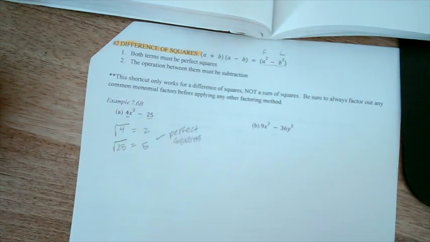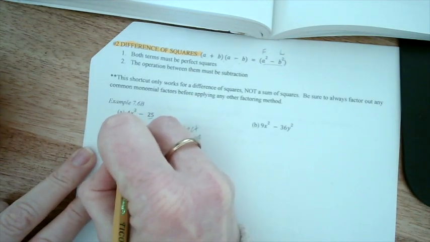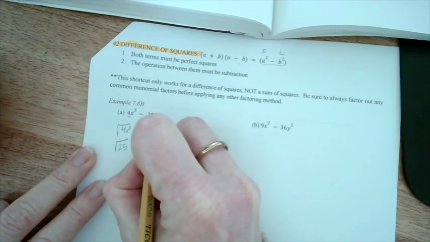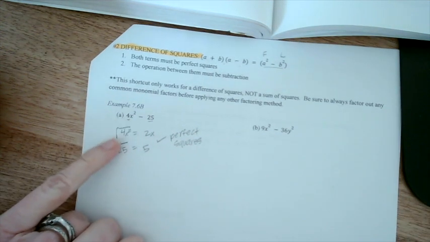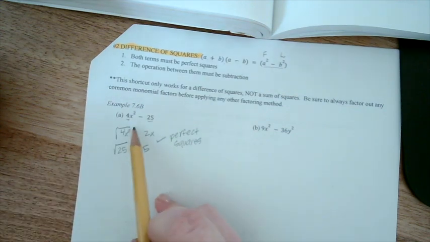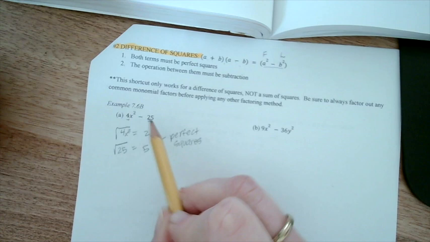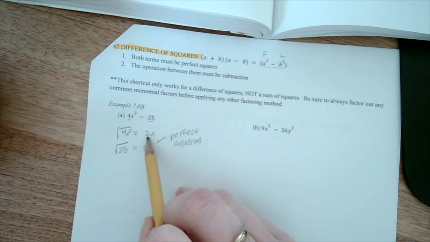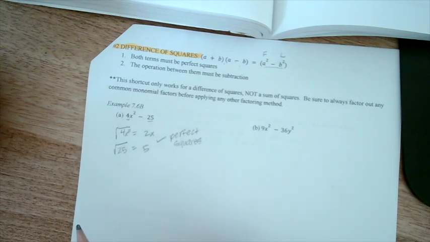I wanted to show you that. Now, in this one, what I didn't include was the x, and you can put that in there too. If this were an x squared, this would end up being an x. I probably should have included that, I'm sorry, in the whole entire term, 4x squared. The square root of 4x squared is 2x. The square root of 25 is 5. I wanted to go ahead and go over that.